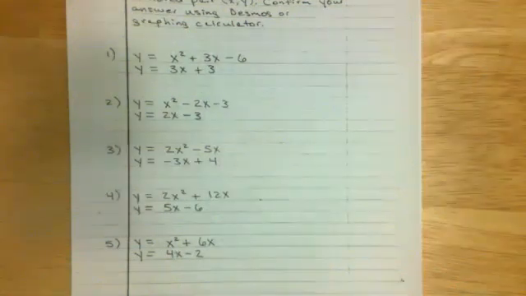If they do have a solution, I want you to write it as an ordered pair, x comma y. Okay? And if you want to check your answers at the end, want to see if you did your math right, you can go to Desmos, or if you have a graphing calculator, you can do that too. Either way is fine.